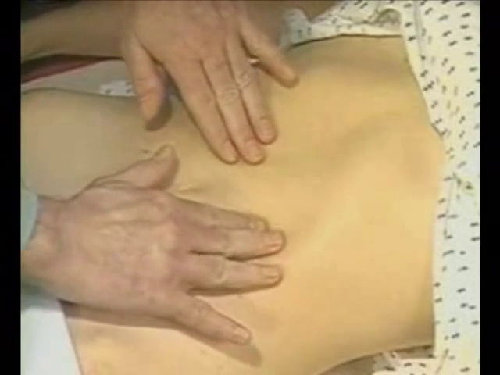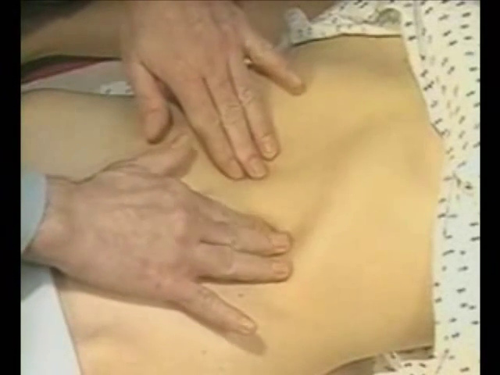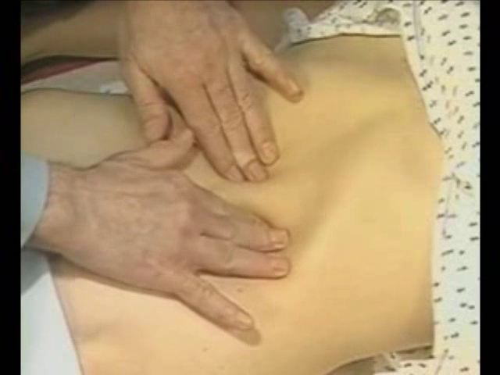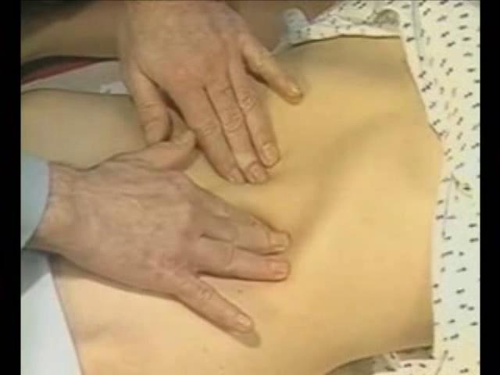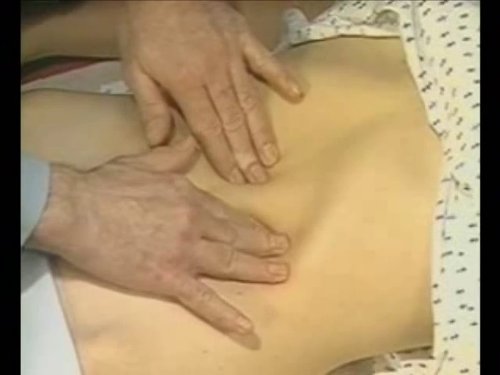In patients over 50, try to assess the width of the aorta. Pressing deeply with a hand on each side of it, try to estimate its width, normally 2.5 centimeters or less.